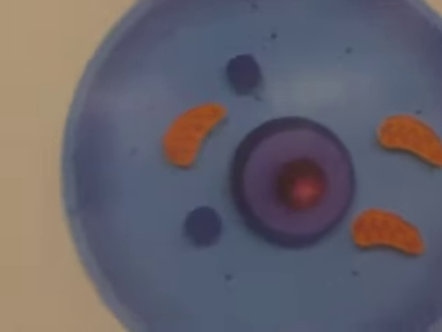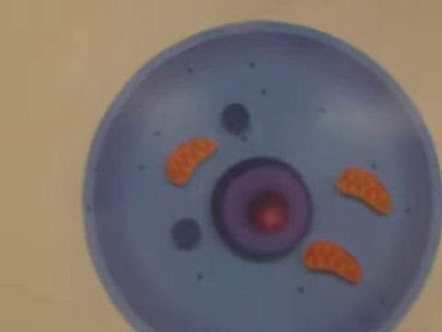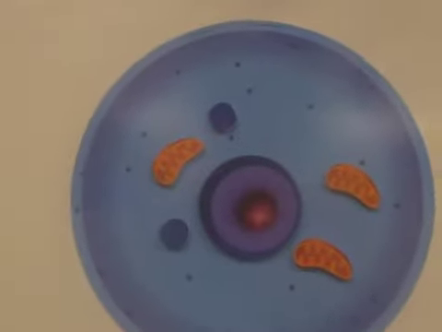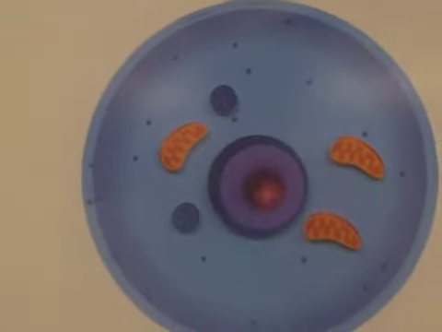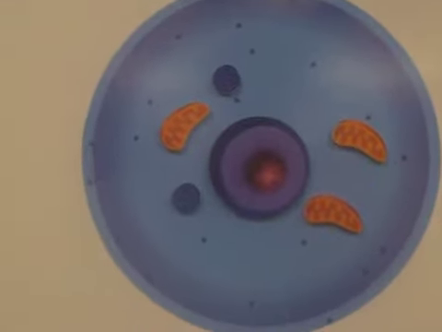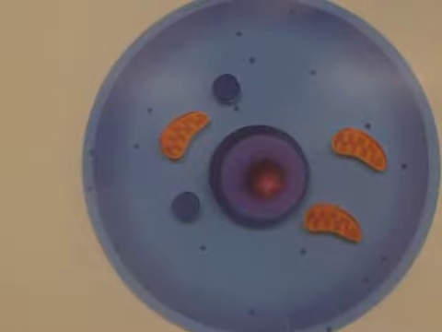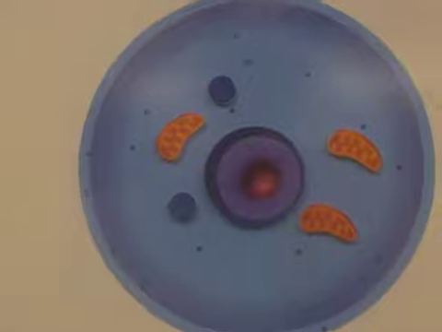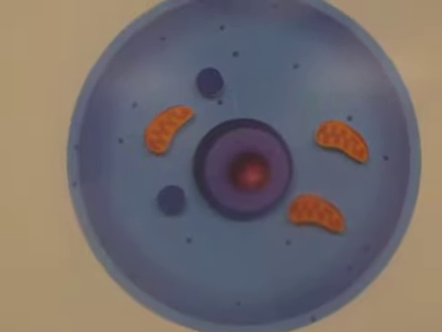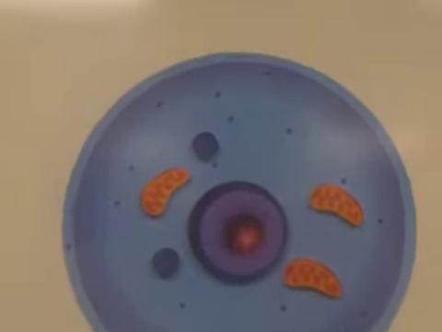And then we have these smaller little pieces here that are called vacuoles. And they kind of just hold on to liquid, mostly water. They're very small in animal cells. So that is sort of the organelles. Remember, they're the parts of a cell that help it function as a whole, kind of like you having organs that help you function. So that is the animal cell.